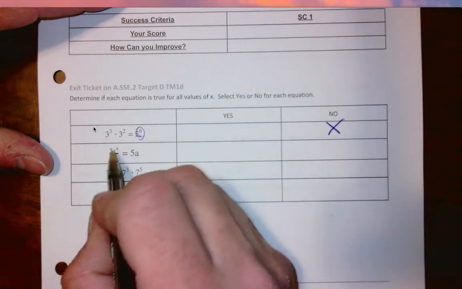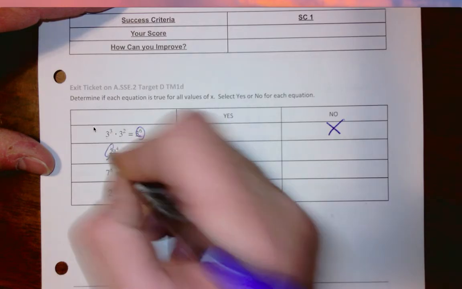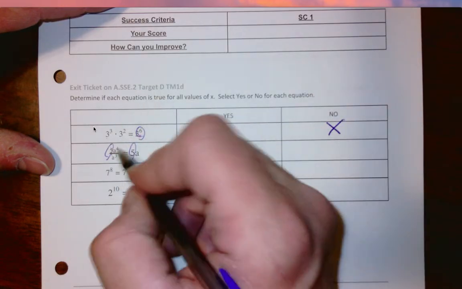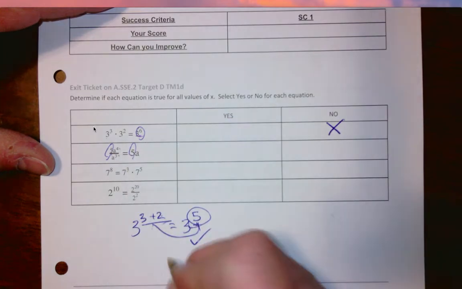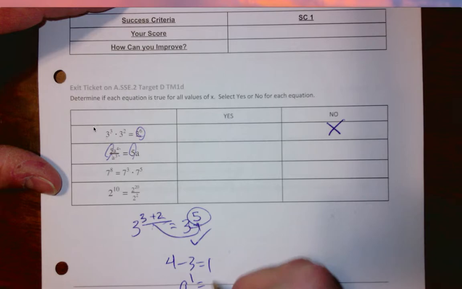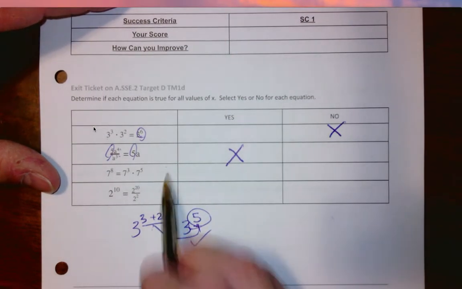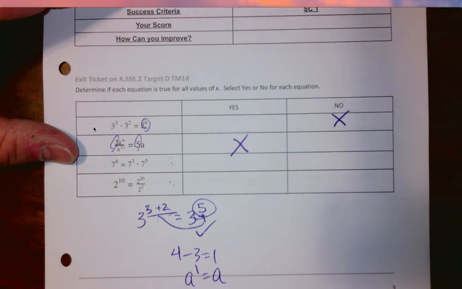One more. 5 times a to the 4th is being divided by a to the 3rd. Well, the 5 has nothing to do, so it's just going to hang out. But we take the exponents, 4 minus 3. 4 minus 3 is 1. And anything to the 1 power doesn't change. It's still a. So this is a yes. Please do these two just to finish the question out.